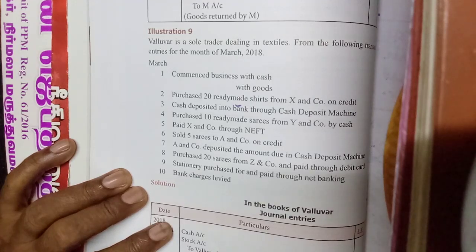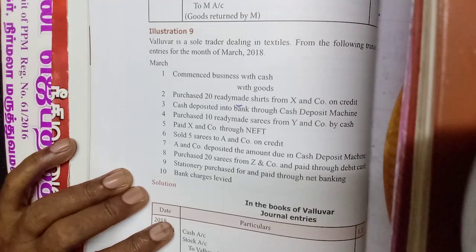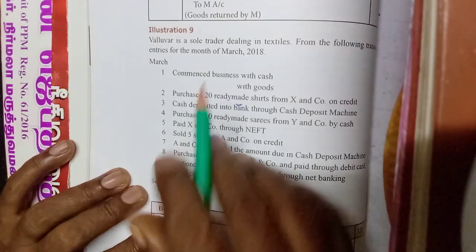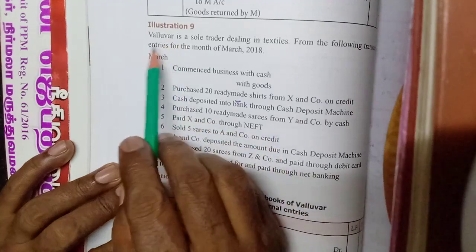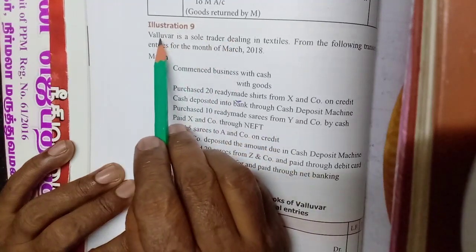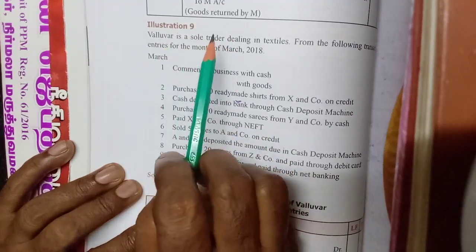The third lesson, books of prime entry, isn't it? There we are learning how to prepare journal entries. We have completed many lessons here, with questions and exercises. Today, let us see illustrations 9 and 10, and we will do exercise 10.